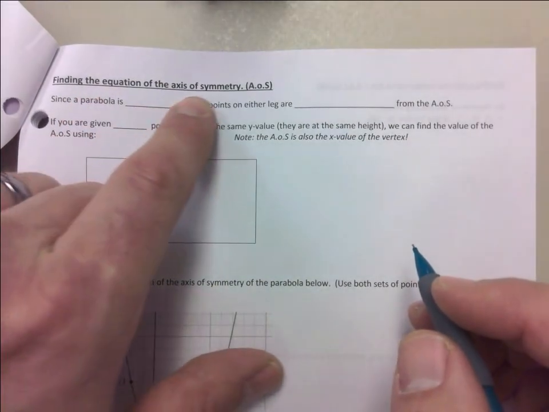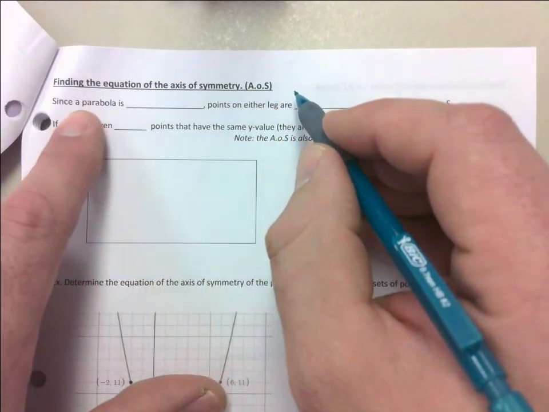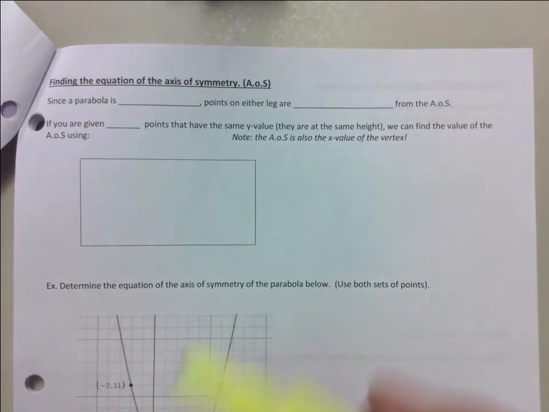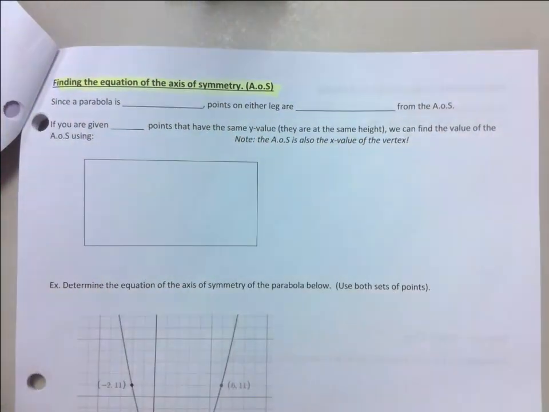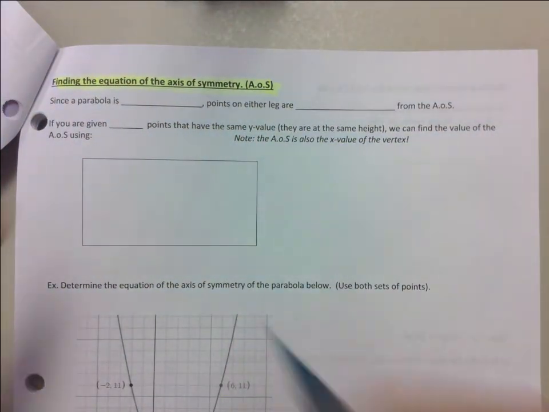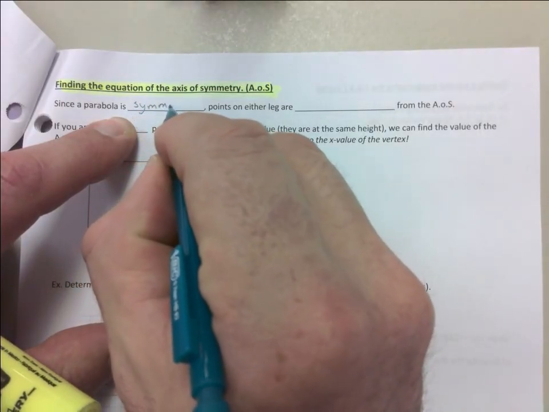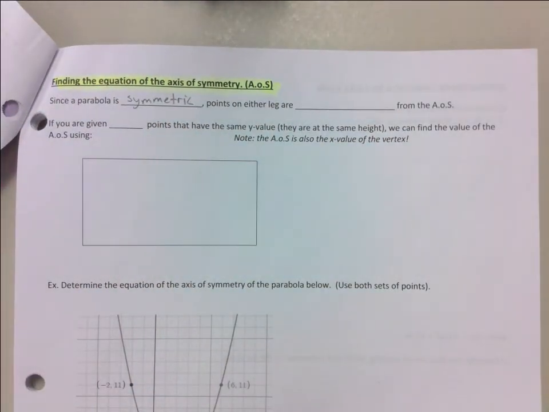Finding the equation of the axis of symmetry using the equation, okay? Page 12. I'm going to highlight that to make sure that I know that I talked about it with you guys. Since a parabola is symmetric, meaning it can be cut in half, and you have the exact two halves, right?